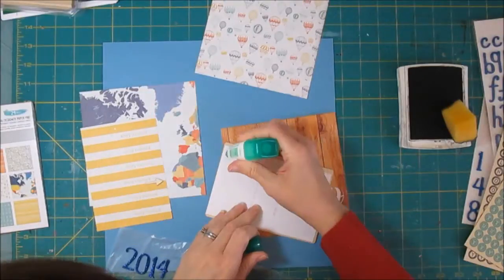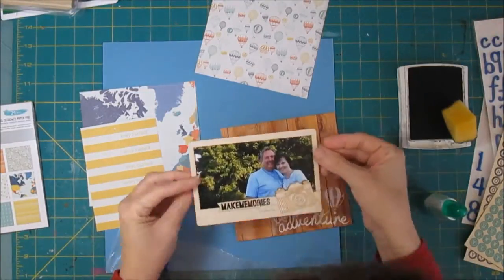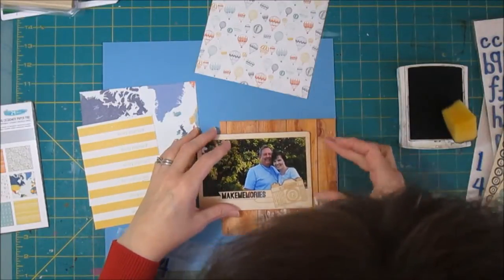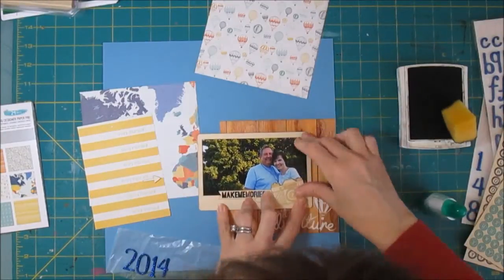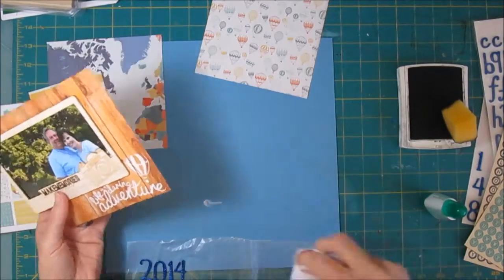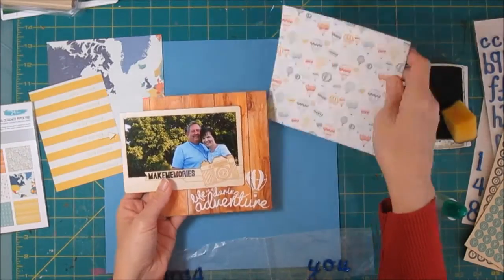And I'm going to start getting some things glued on here. Try to get this as straight as I can. And I got some glue on my paper, but that's okay. That area will get covered up in a moment.